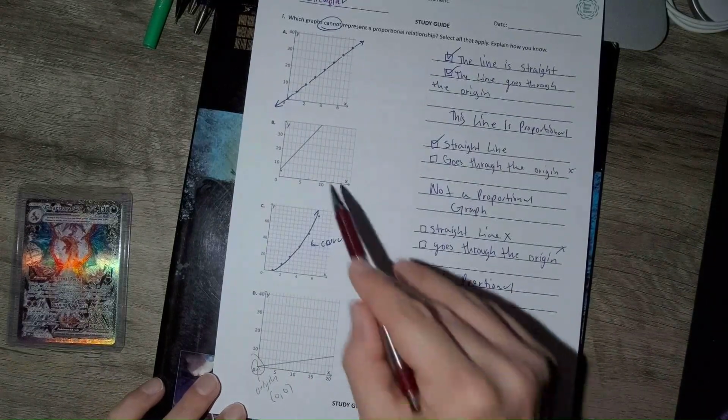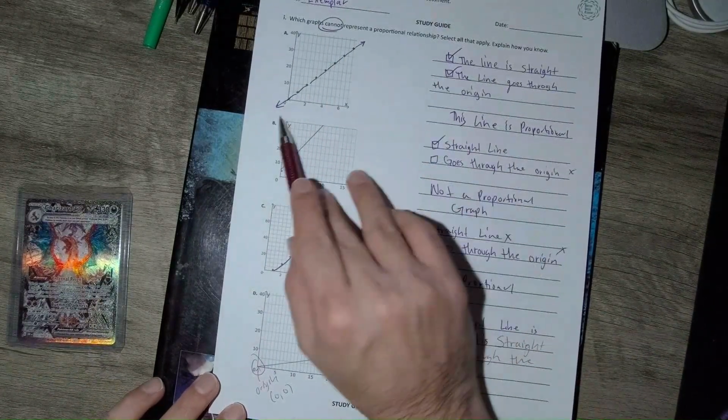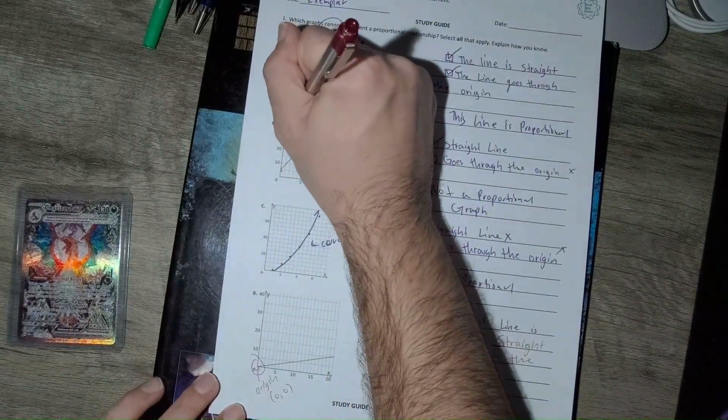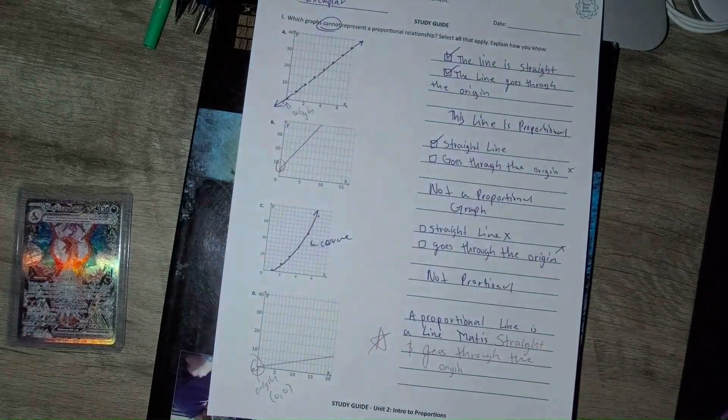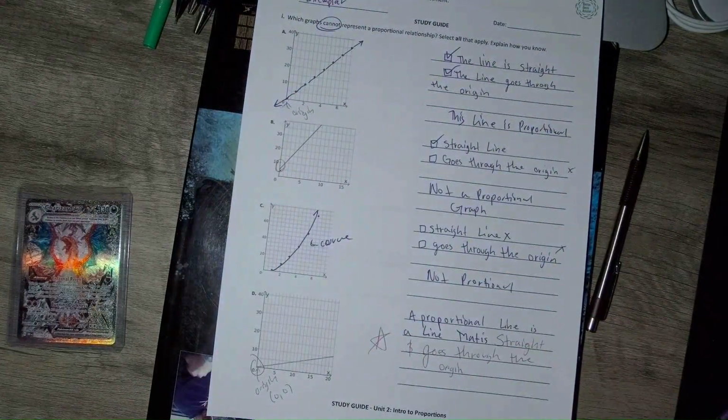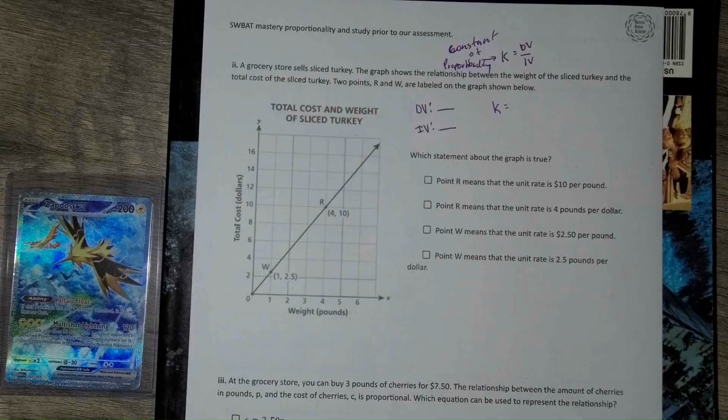Here's one option, and then here's another one where we had to draw the line, and we can see it also goes through the origin. And notice here that this one did not go through the origin, and let's keep going. All right, so let's go through this problem here. First off, I am going to teach you how to cheat on this test, aka how to use your test taking strategies.